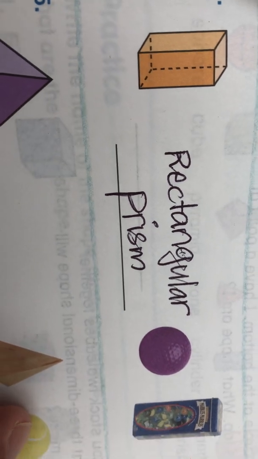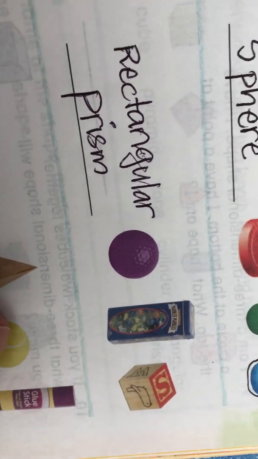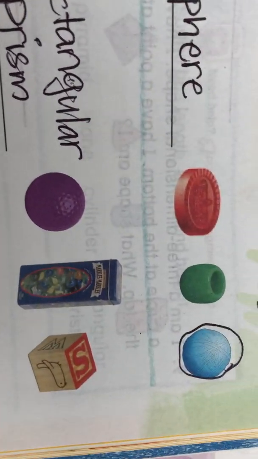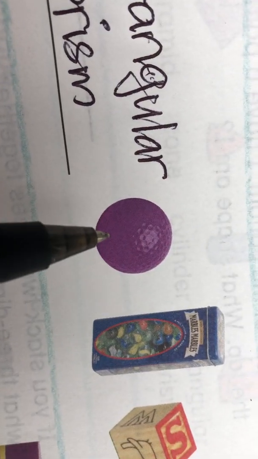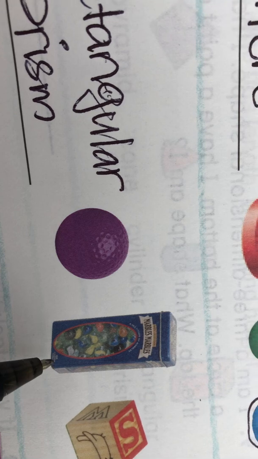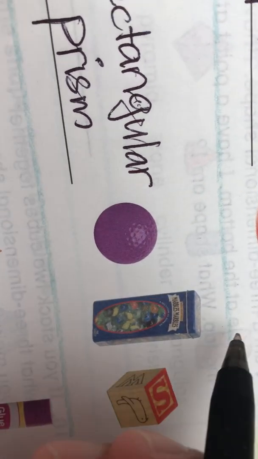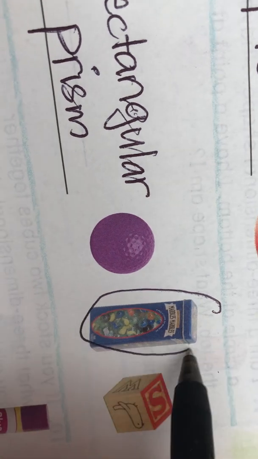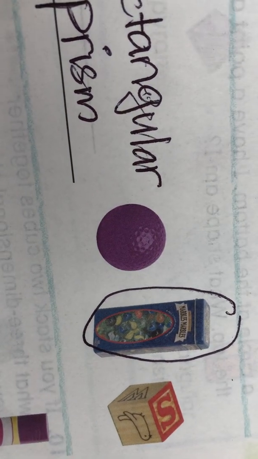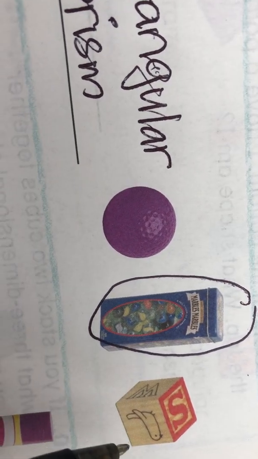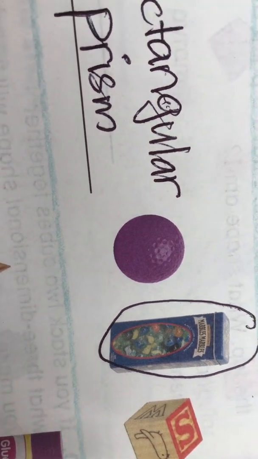Now, which one of these is the rectangular prism? I don't know. That's a ball. Oh, there we go. There's a ball. That looks like a box of something, so that looks like a rectangular prism. So I'm going to circle that one. I think that's the rectangular prism. This looks like a cube. I don't want to circle that. That's different. Now let's come to the next one.